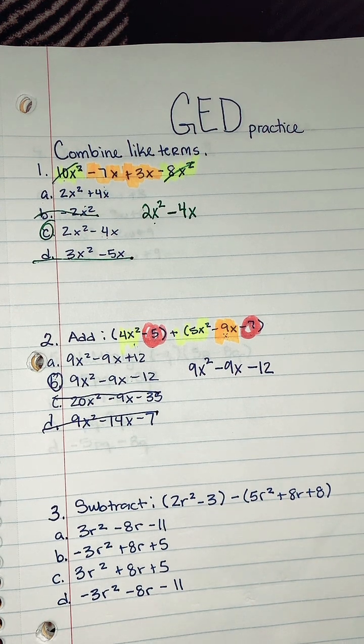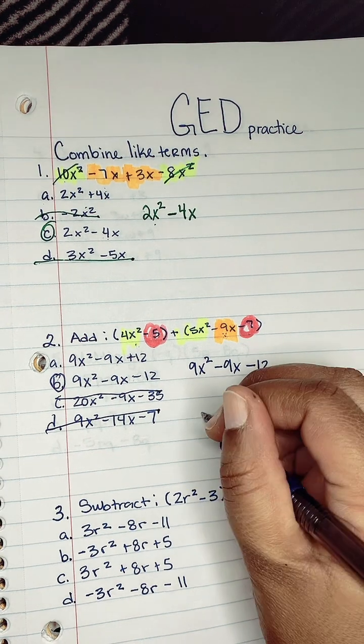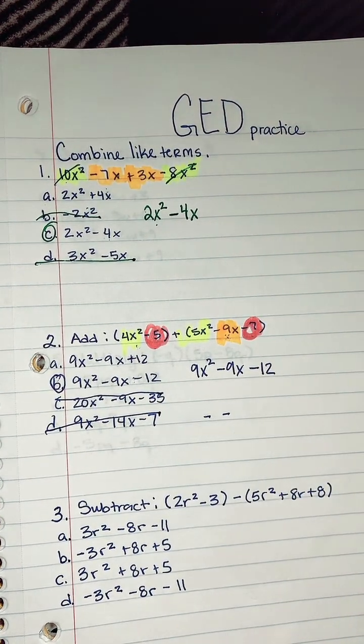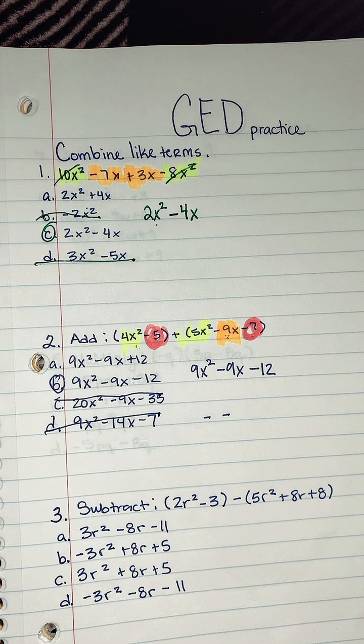So somebody said in the chat, oh man, I thought 2 negatives make a positive. Let's talk about that. When do 2 negatives make a positive? Does anybody know? When does 2 negatives make a positive? Because that's a great question.